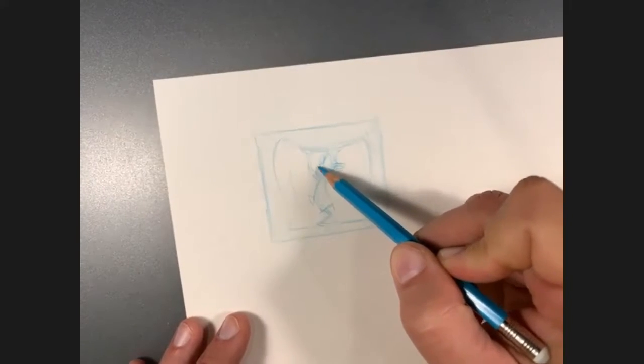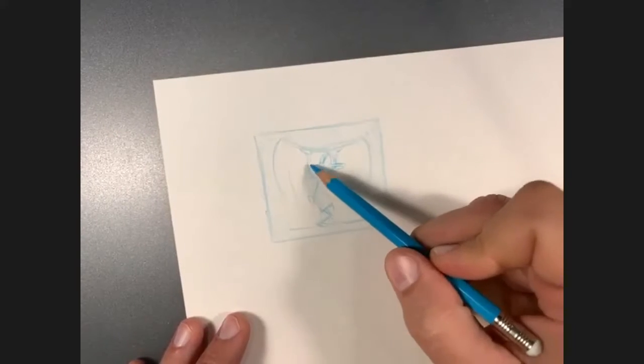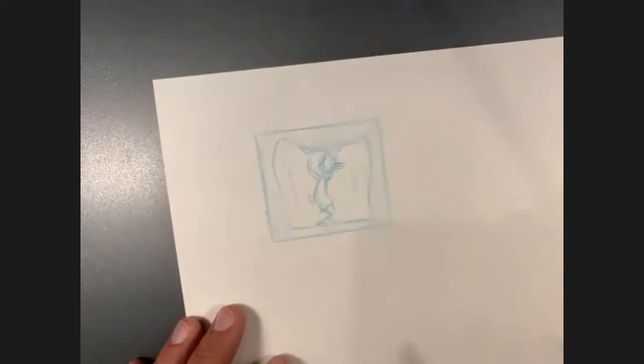We're just kind of getting the loose shapes down so that we can understand. And this is basically, look at this like a silhouette. And give everybody a minute to just kind of roughly sketch that in.